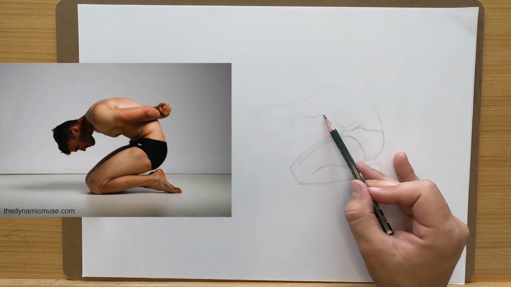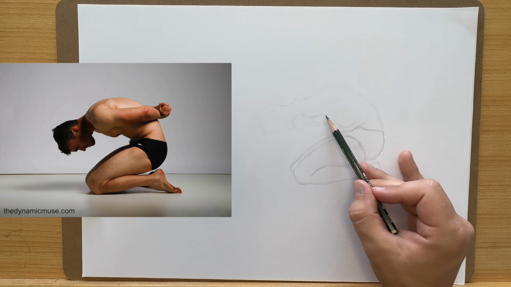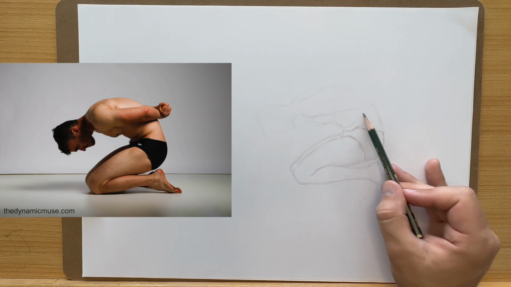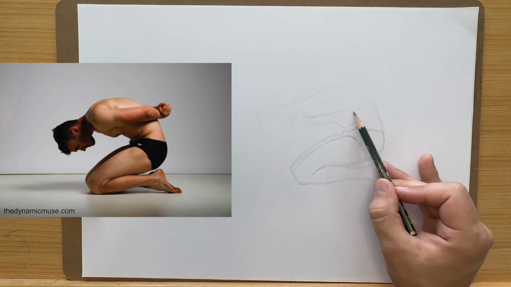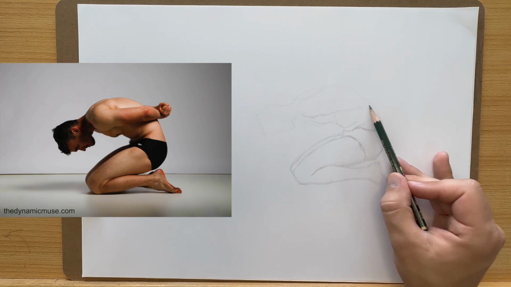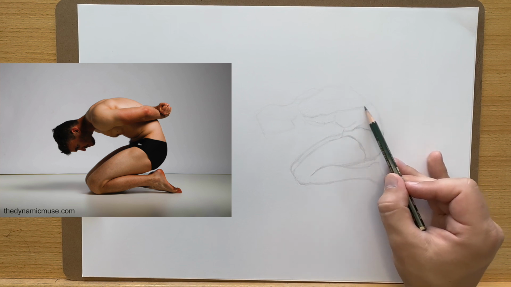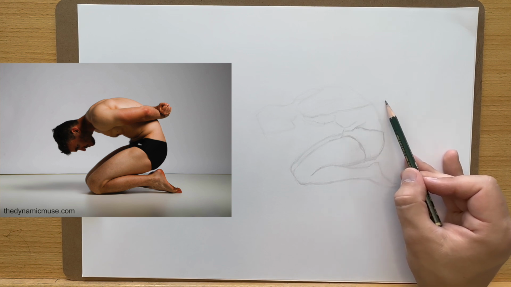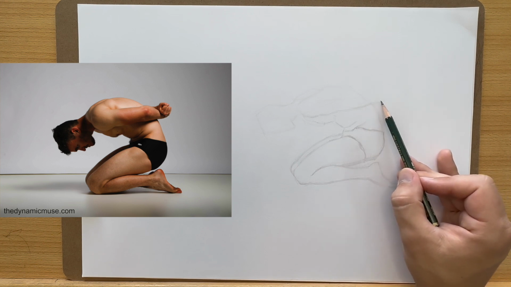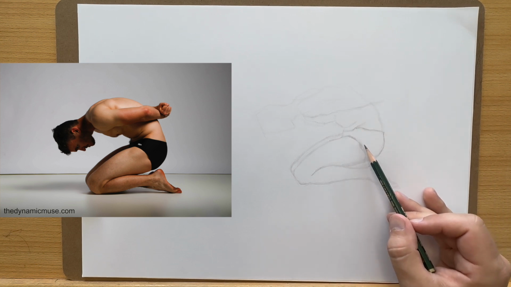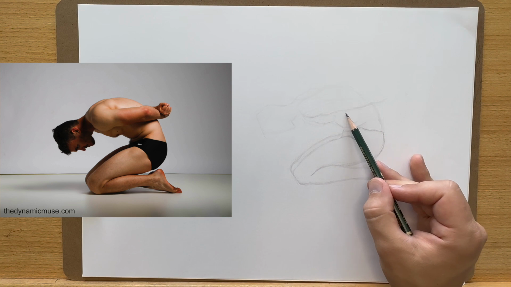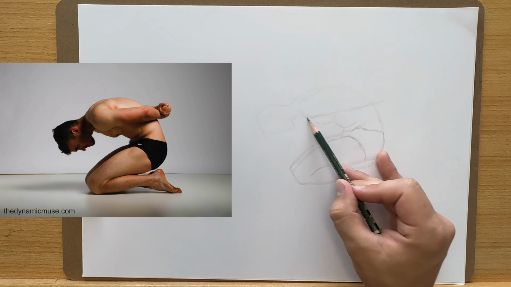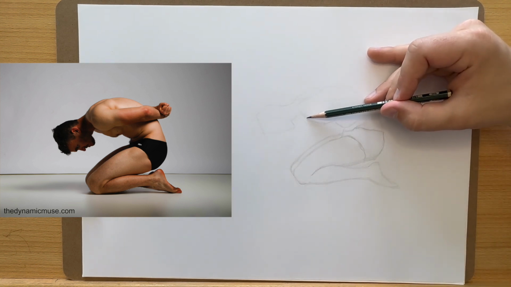So let's have a look at that shape, that negative space it's called. That's about okay. Needs a bit more.